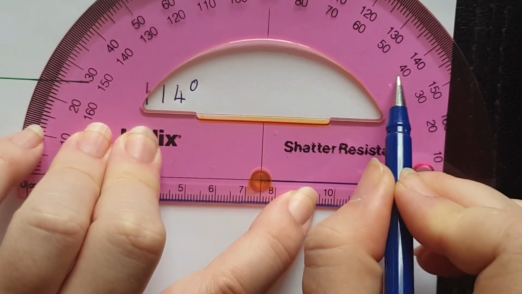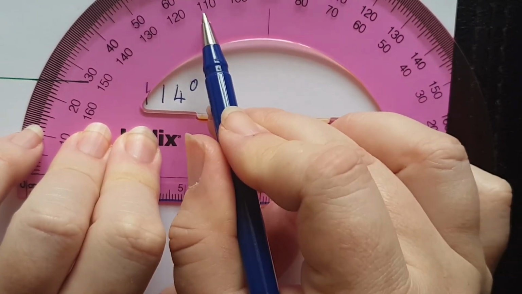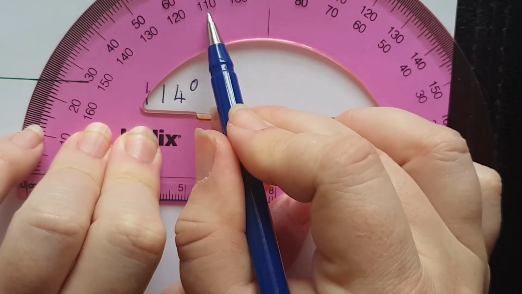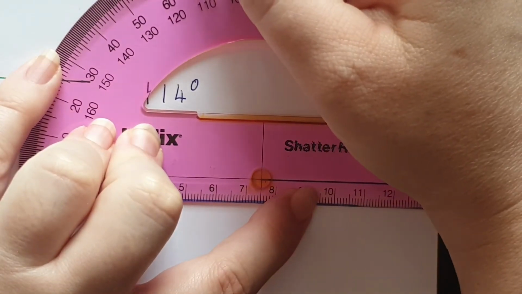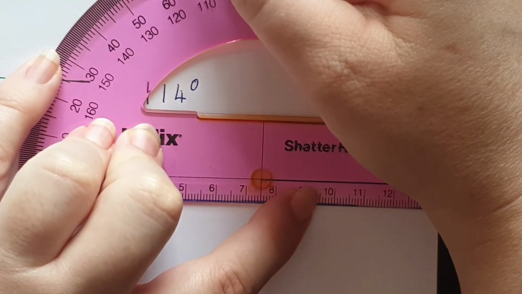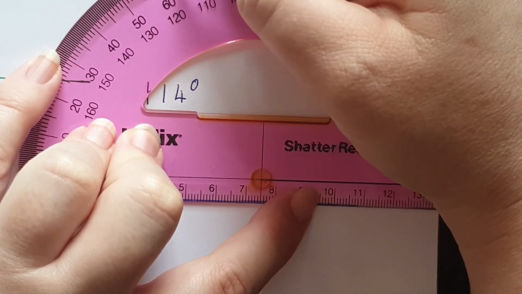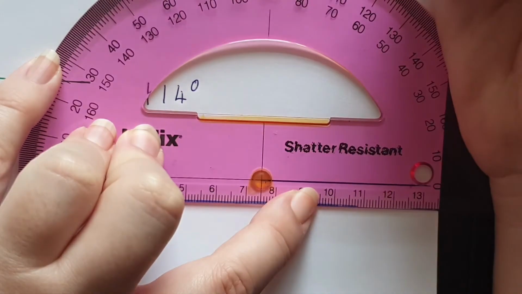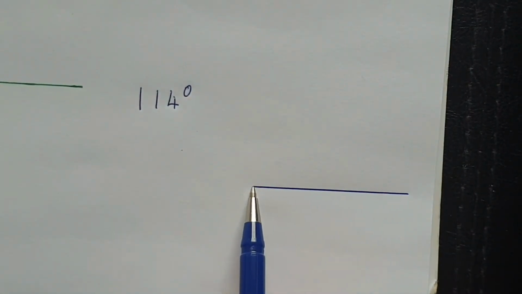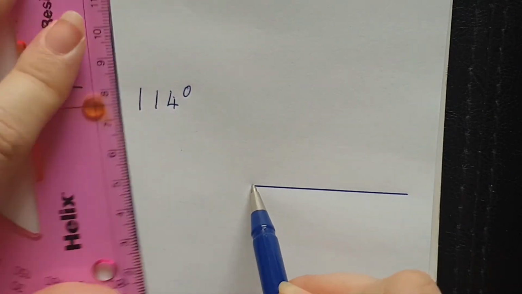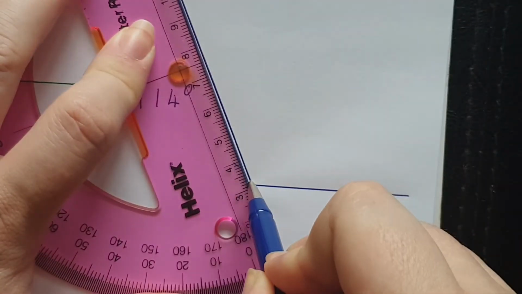10, 20, 30, 40, 50, 60, 70, 80, 90, 100, 110, 120, so I'm coming back to 110, 114, 1, 2, 3, 4, marking it on carefully. So the 115's there, 114's there, and I've marked it on. I'm then taking it back and making sure that I'm going from my pivot point up to here, and I've drawn it accurately.